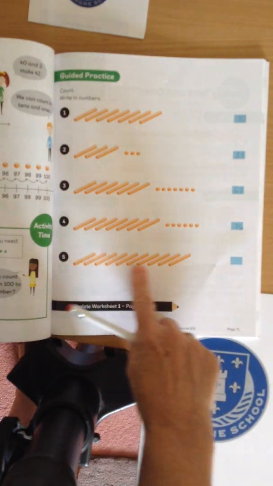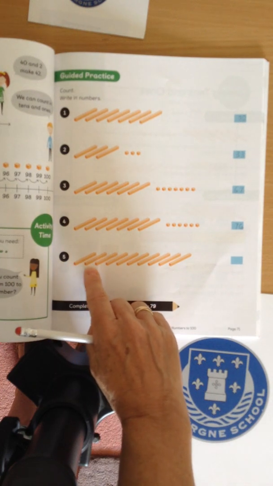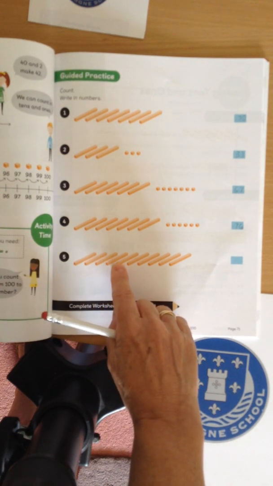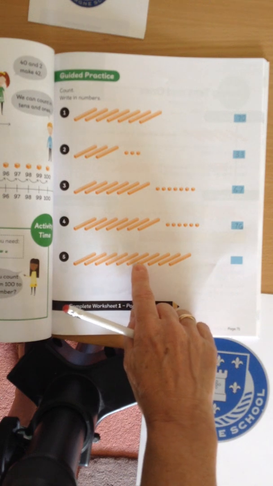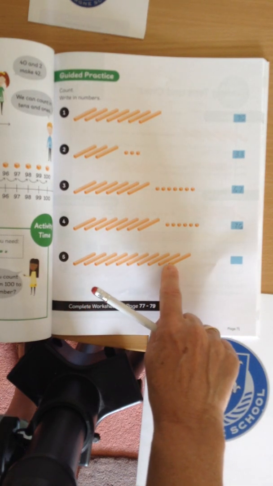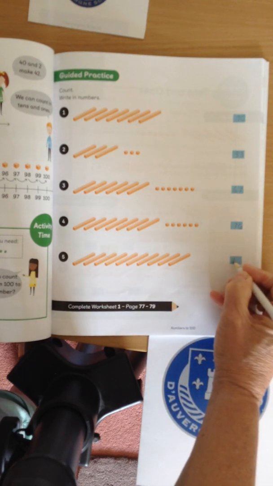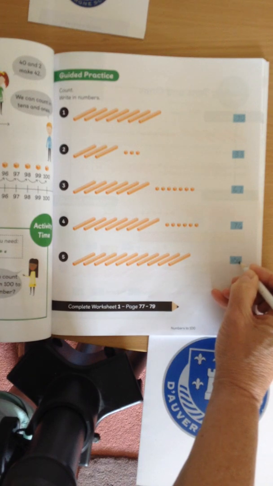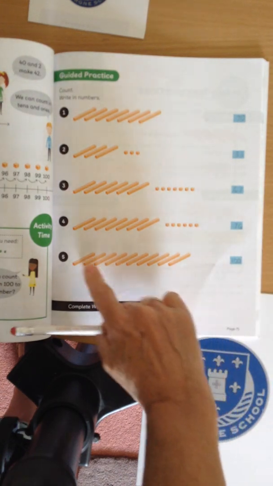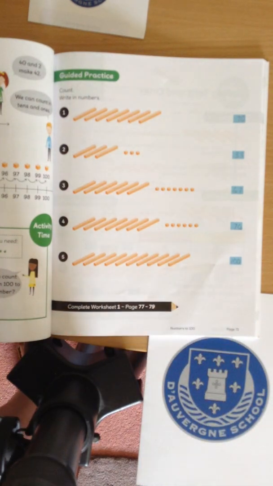And the last one, just got tens, let's count together. 10, 20, 30, 40, 50, 60, 70, 80, 90, 100. This time it needs 3 figures, so it's 100. And how many tens did we have in 100? That's right, it was 10. Well done.